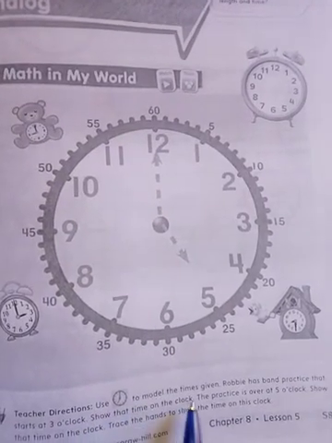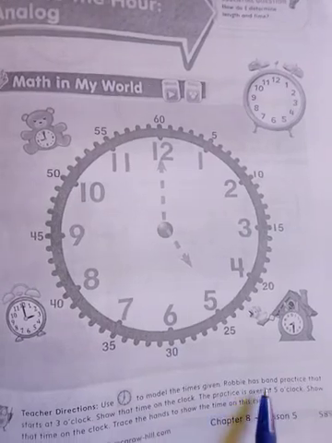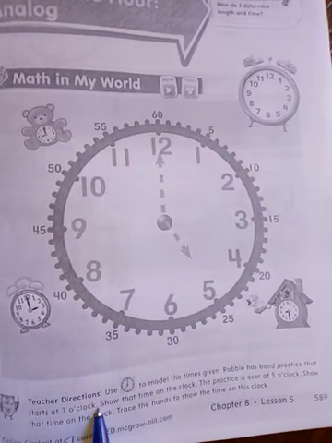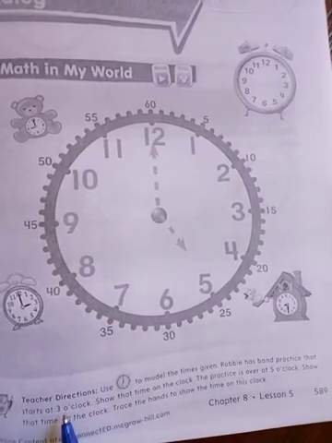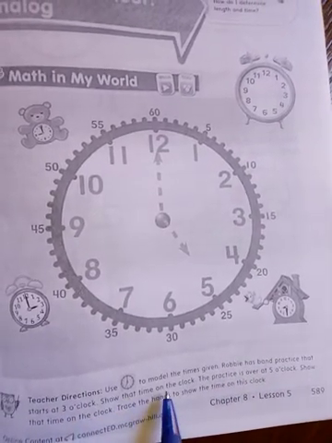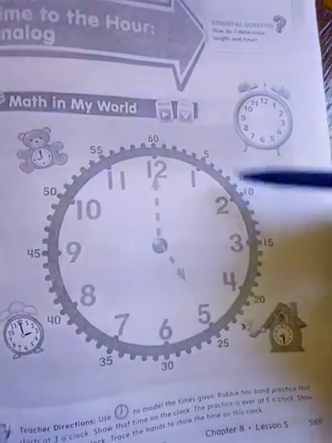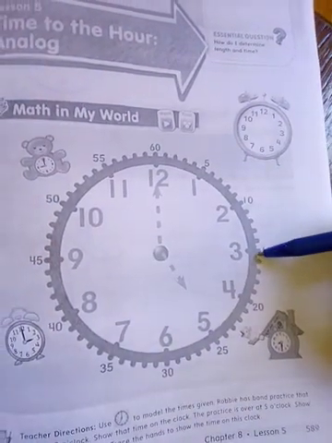Use the model to show the time given. Ruby has band practice that starts at 3 o'clock. Show the time on the clock. We want to show 3 o'clock here on the model.